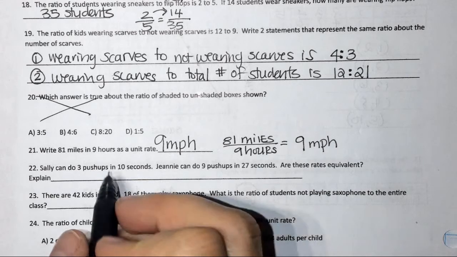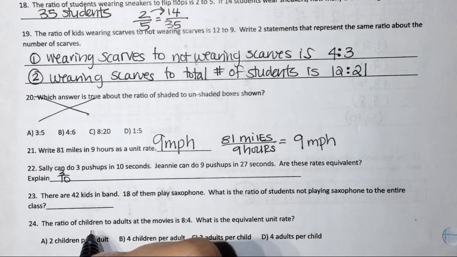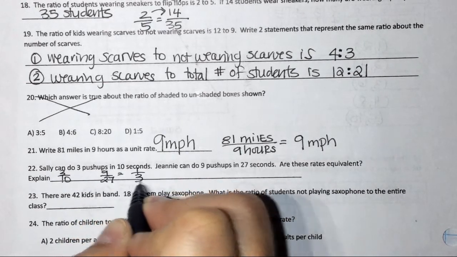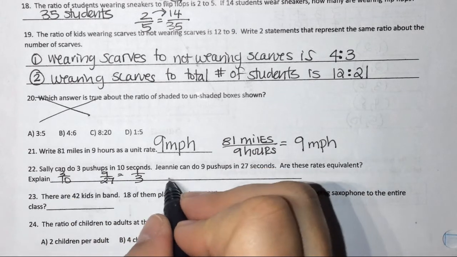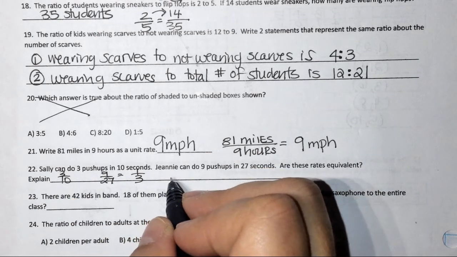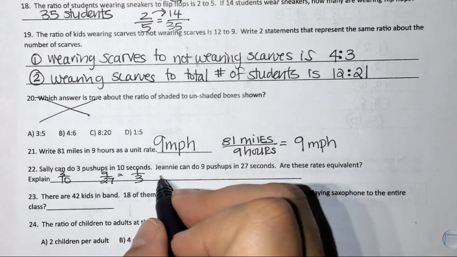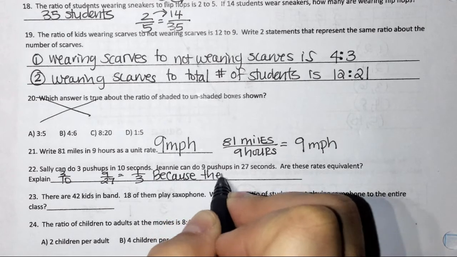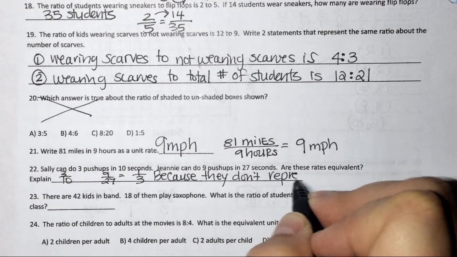Fantastic. Okay, what Emma just said was, if I have 3/10, this is already simplified. But if I have 9/27, I can simplify that to 1/3. These are not equivalent because they don't represent the same simplified ratio. We'll write this down real quick.